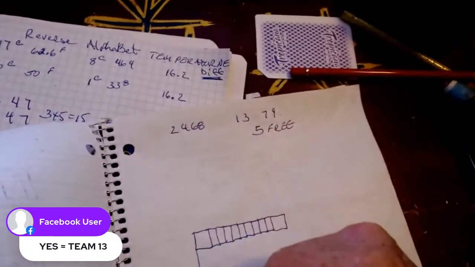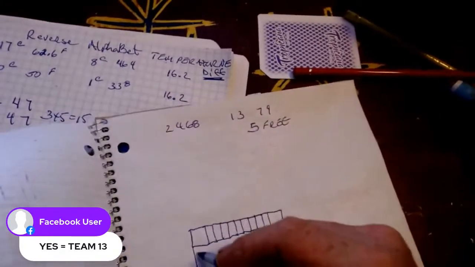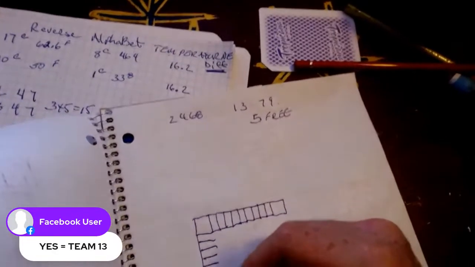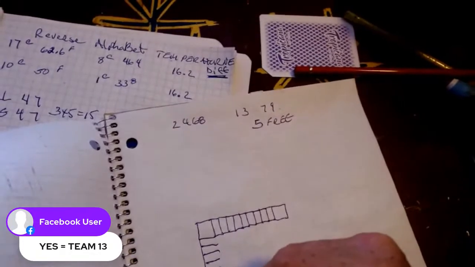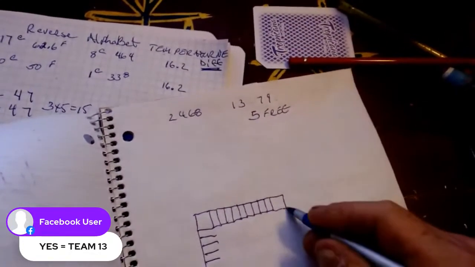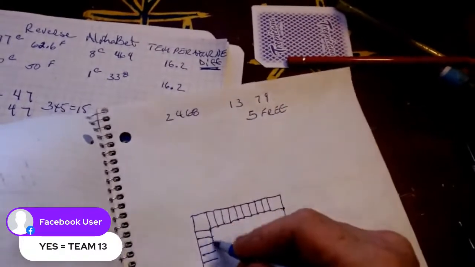And then you drop all the way down, and I'm just going to guess 1, 2, 3, 4, 5, 6, 7, 8, 9, and then you have a corner. And then you see the other one's easier to draw, right? Right after that, you automatically know.